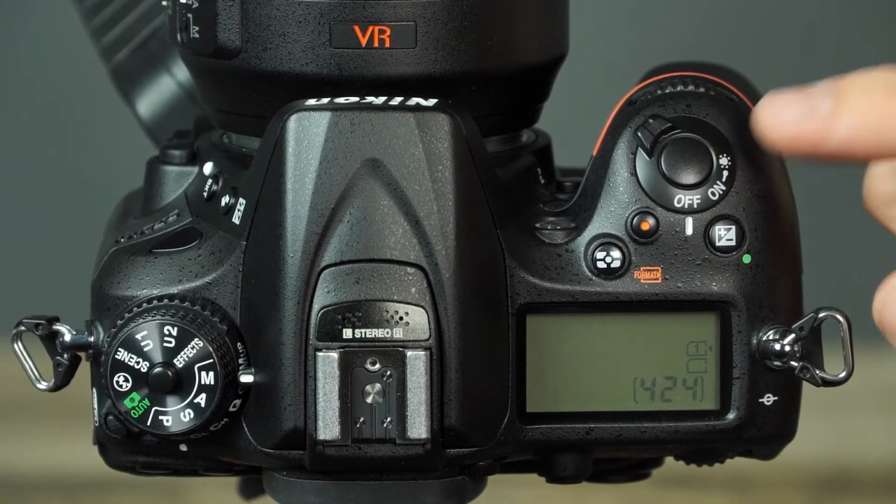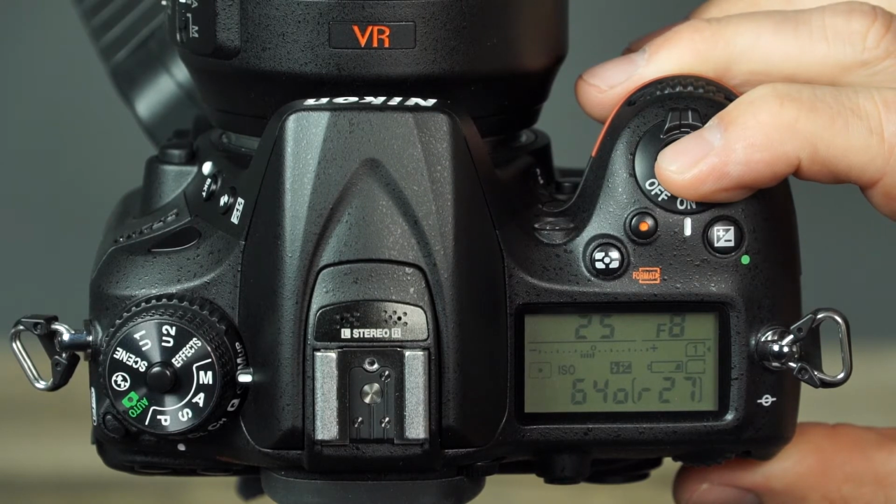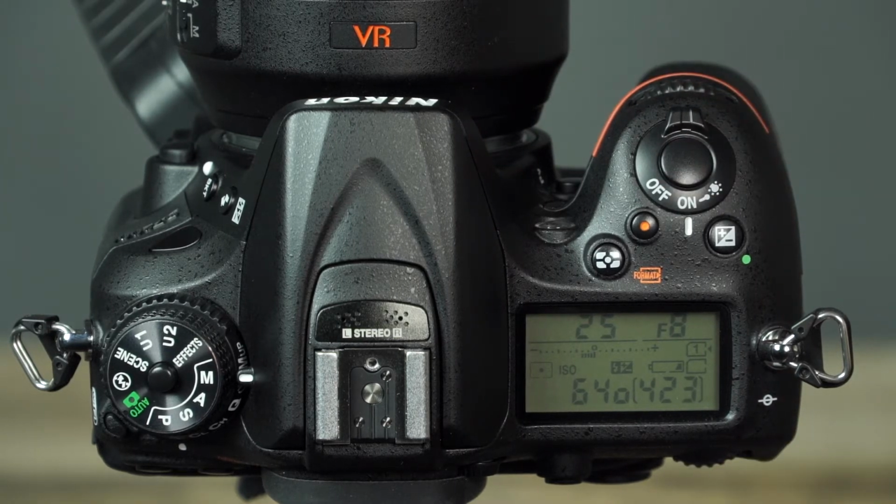First, there is the power switch and shutter release button. To take a picture, simply press and hold the shutter button halfway down for a moment, allow the camera to focus, and press it the rest of the way down to take the picture.